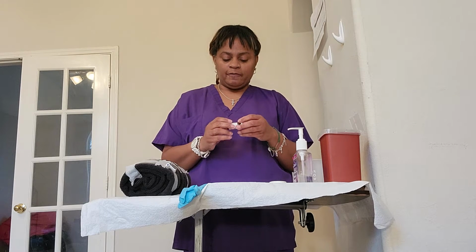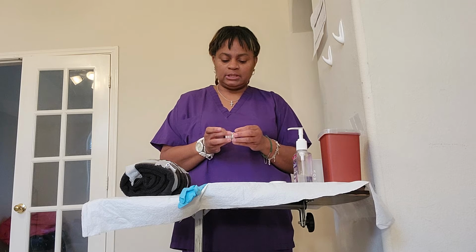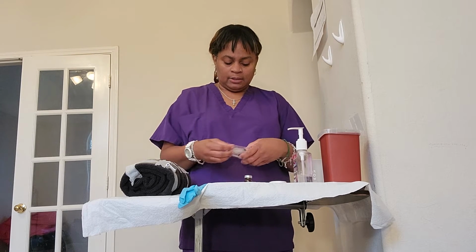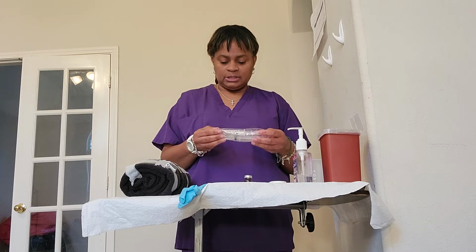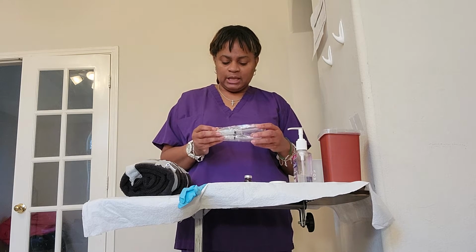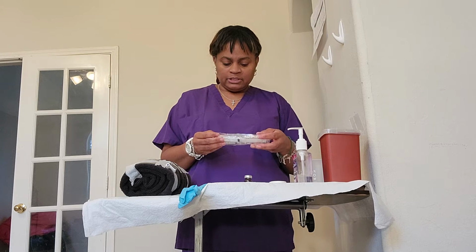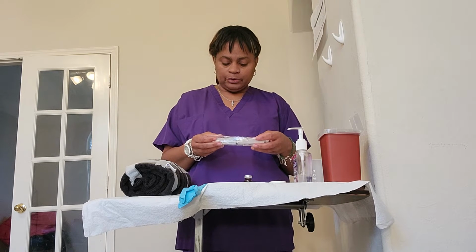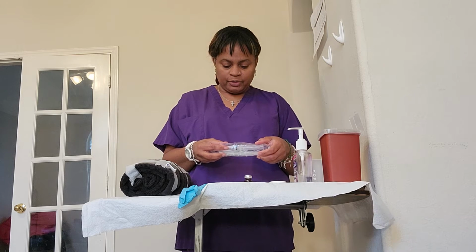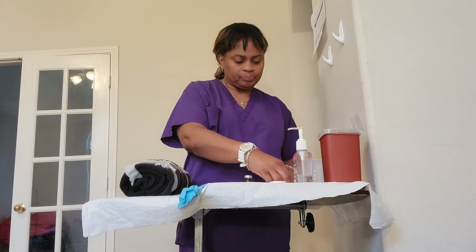Okay, we're verifying the expiration date 10/20/29, and I'm also going to verify the expiration dates on my flushes, and they are 0.9% sodium chloride flushes, and I have 2 of them. They are 10 milliliter. The expiration on each is March 1st, 2023. Now I'm going to do my second check of her medication, or the MAR.